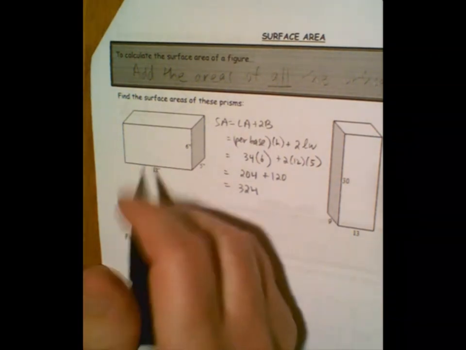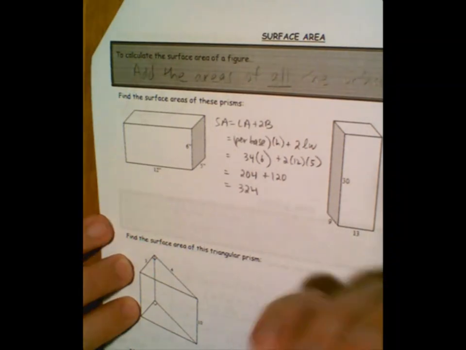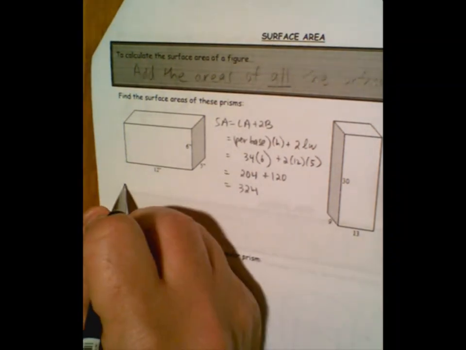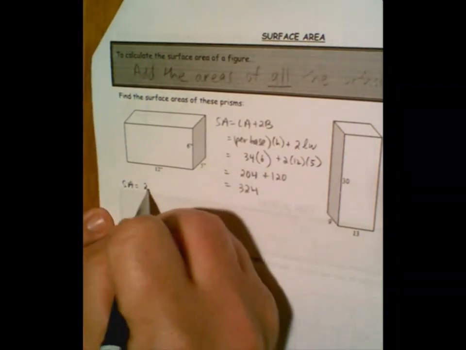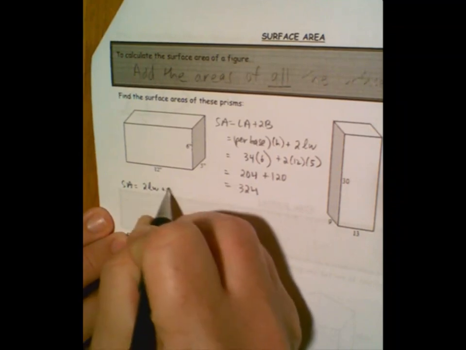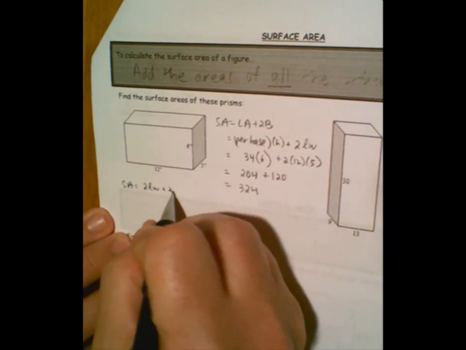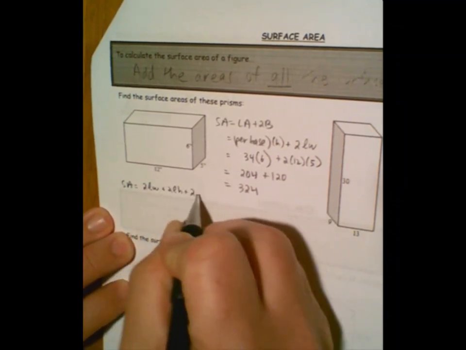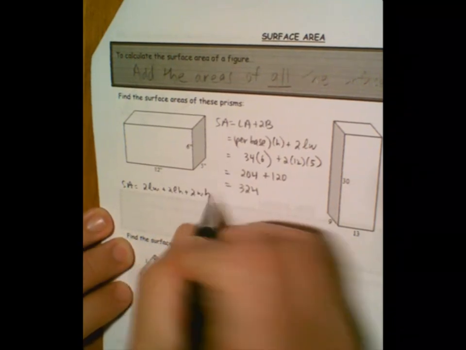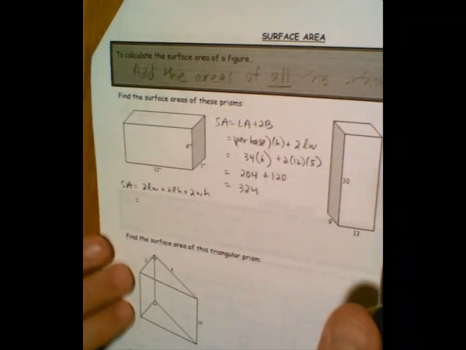Anyway, if you wanted to do the other way, when you have a rectangular prism, you're actually allowed to do 2 times length times width plus 2 times length times height plus 2 times width times height. And it does work.